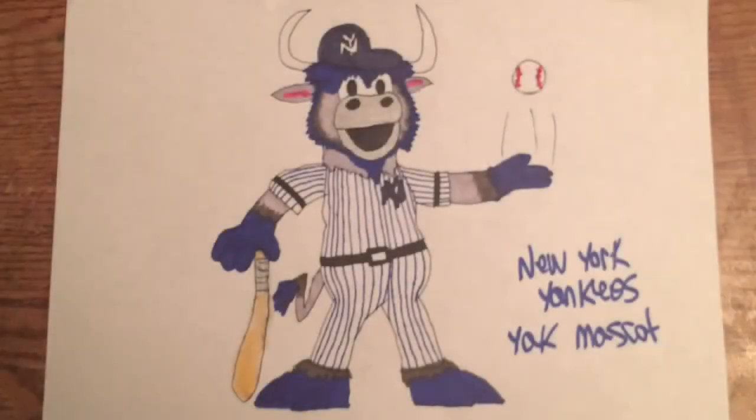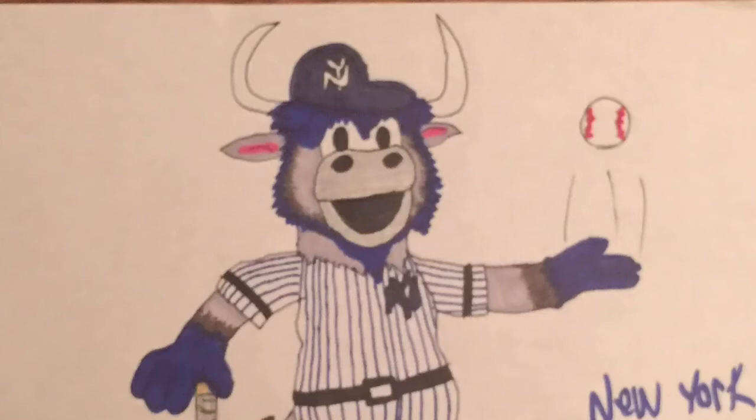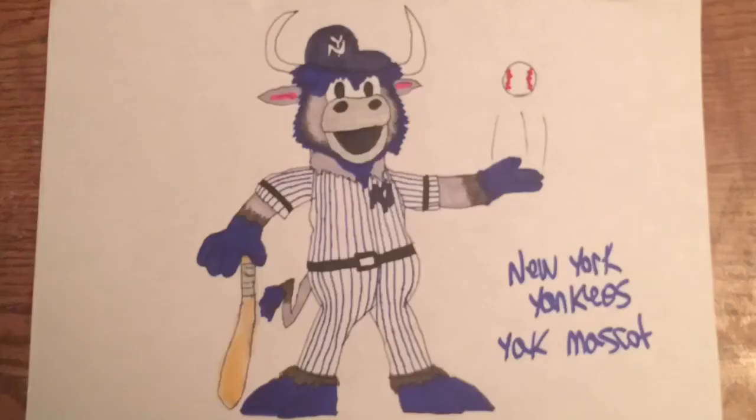Here's the design for the yak. Again, I couldn't think of a name for him, so please come up with a name for him. He's got a color scheme that's mostly blue and two shades of gray, dark and light. So you will notice on his arms, tail, and head he's got this pattern.